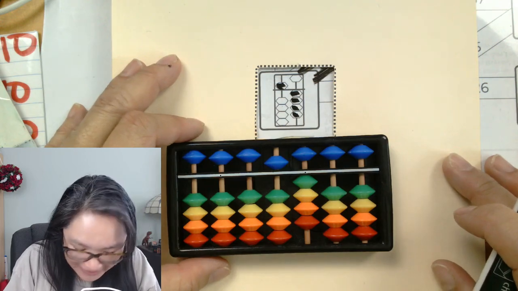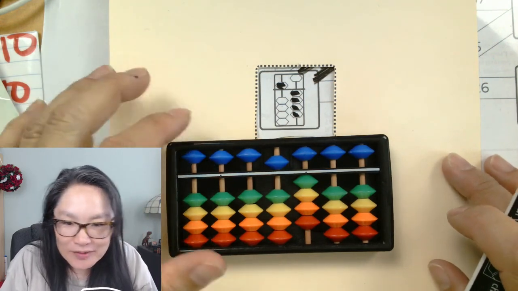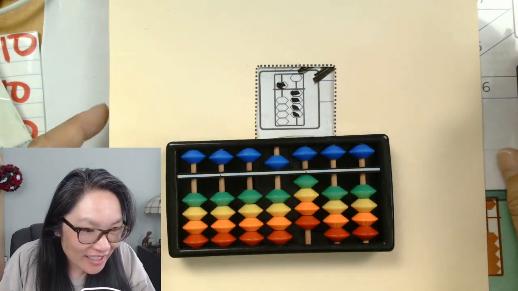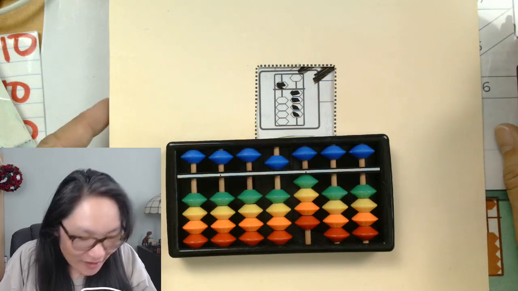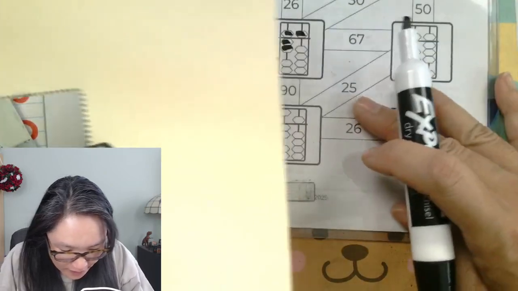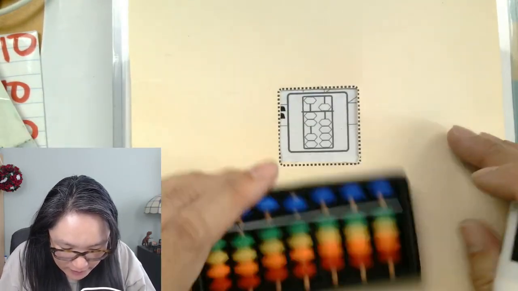50. Oh, yeah, there you go, Mr. Clean. Good, Mimi. Okay, so that was 54, so we're going to do this, and then we're over here. So now we do this.